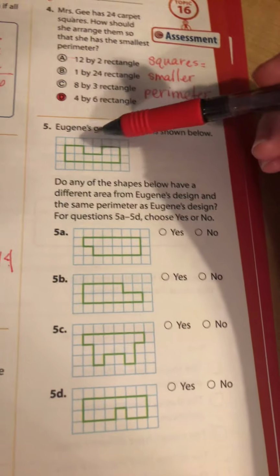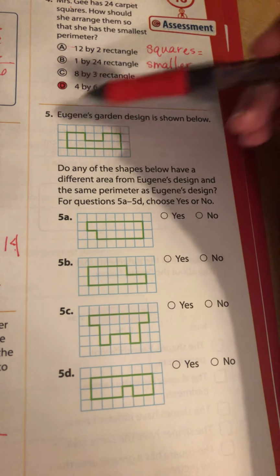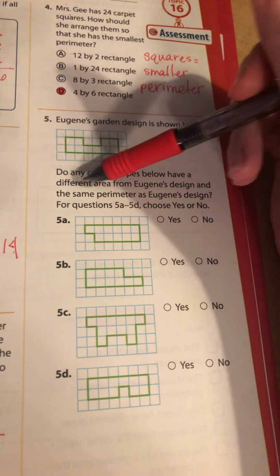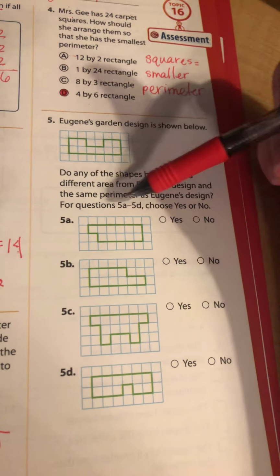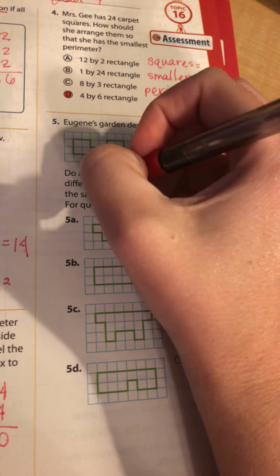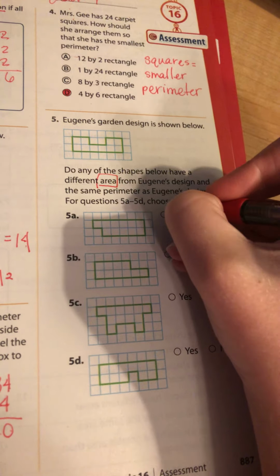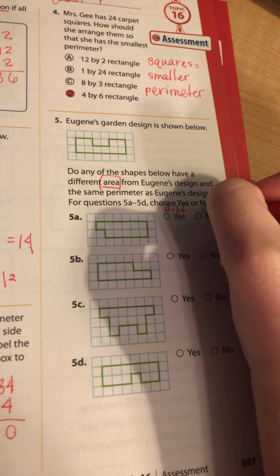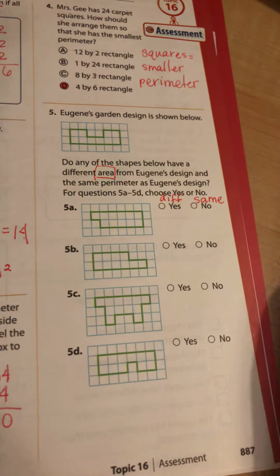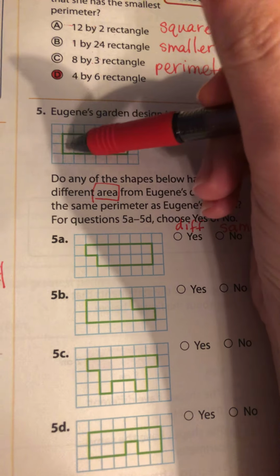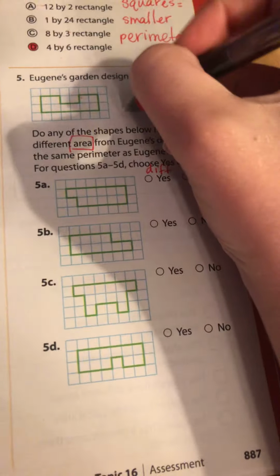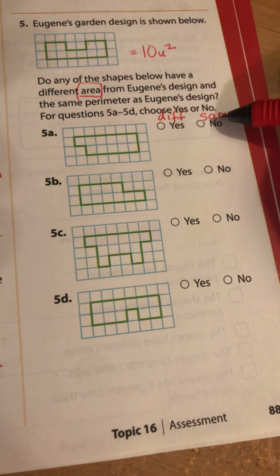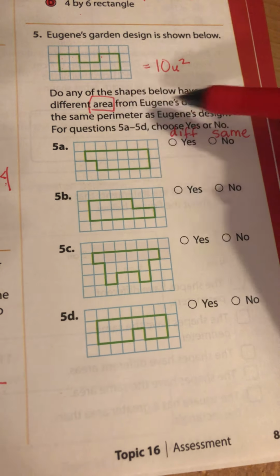All right, so this is Eugene's garden design. It says, do any of these shapes below have a different area from Eugene's design and the same perimeter as Eugene's design, for questions 5A to 5D. So if we have different area, we are yes. If we are same area, we are no. So let's see the area. 1, 2, 3, 4, 5, 6, 7, 8, 9, 10. So this equals 10 units squared. Now, if it's 10, we say no, it's the same. We want different. Which ones are different?